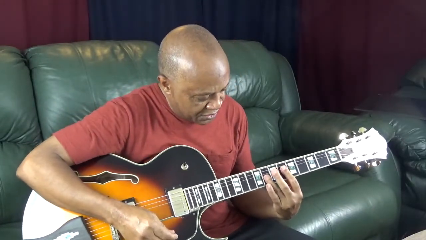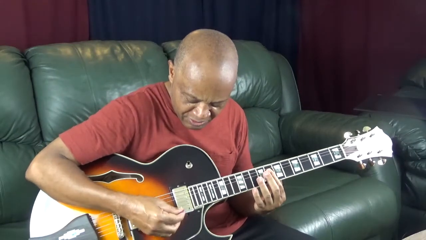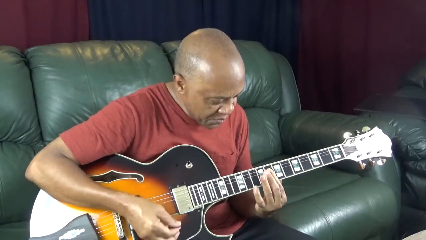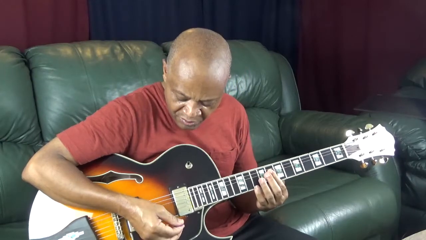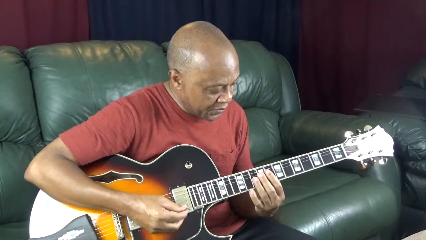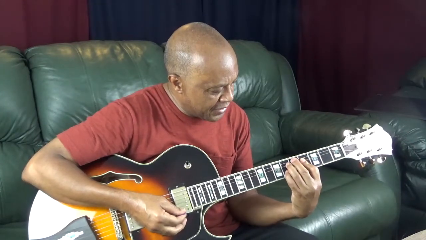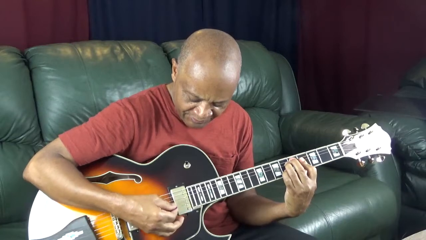The first chord is C minor 7, but you can play C minor 9 if you like. The next chord is F minor 7, but I recorded F minor 9. The next chord is D minor 7 flat 5.